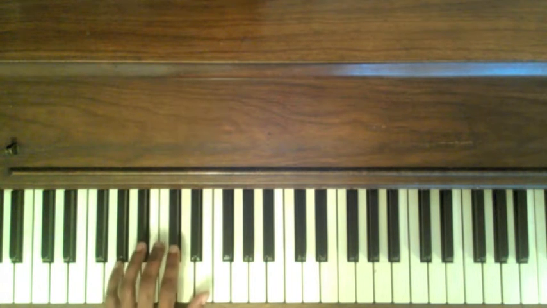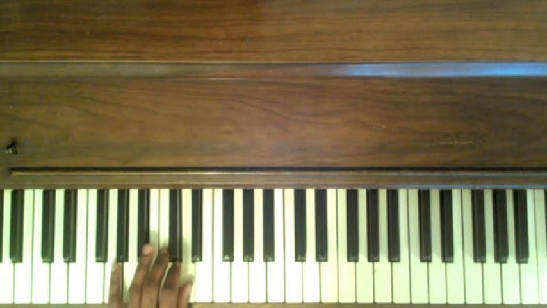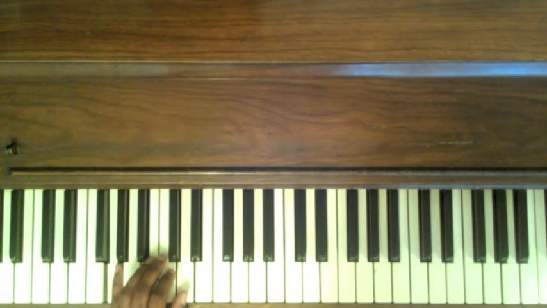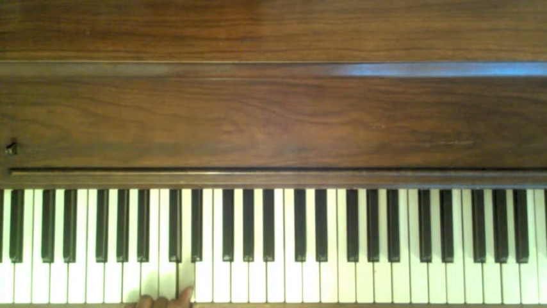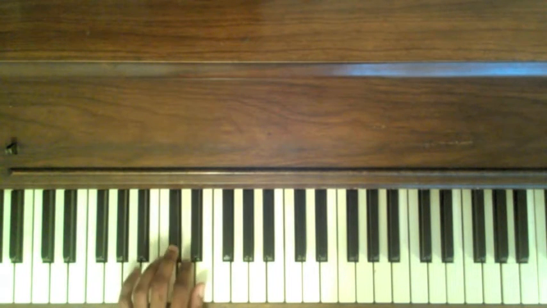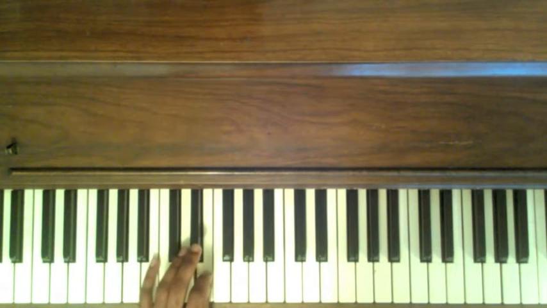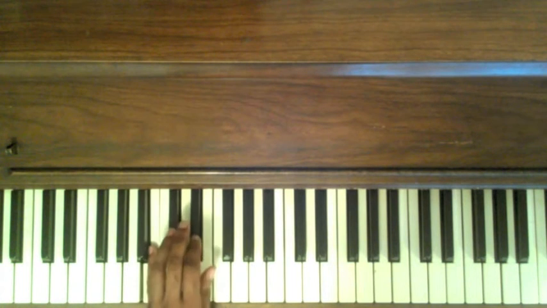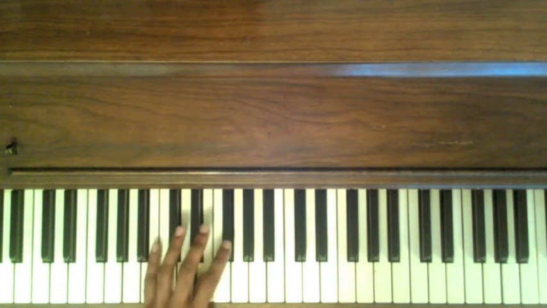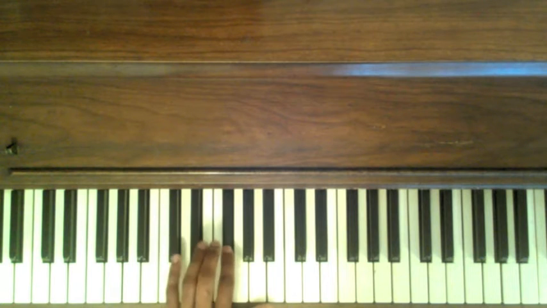Next tone is G, so I have G and a D. Next tone is A, so I have A and E. Next tone is B, so I have B, F sharp.